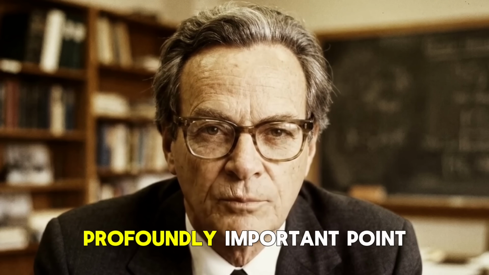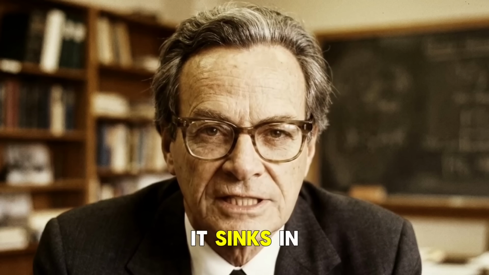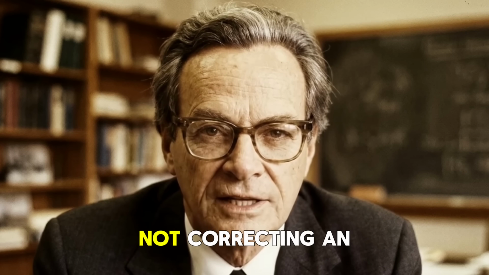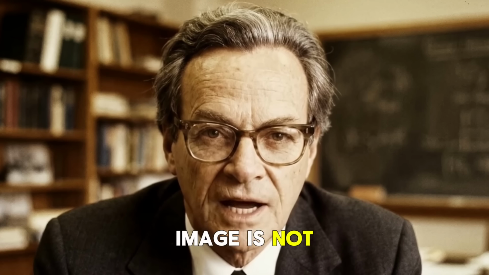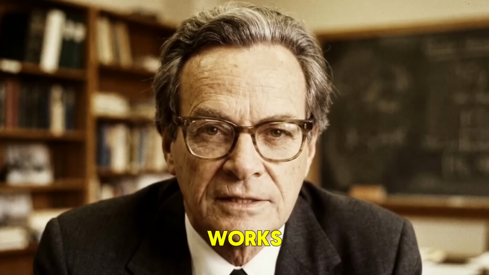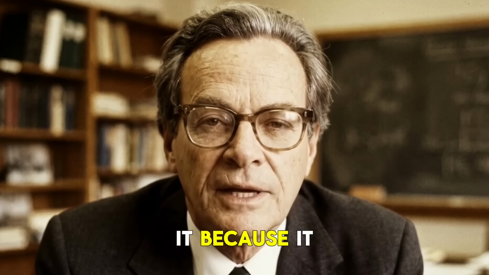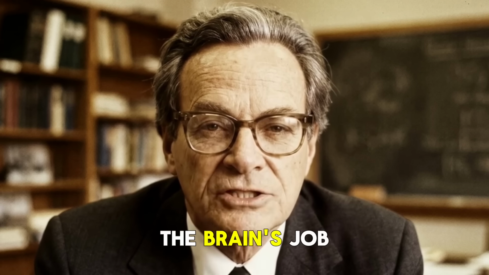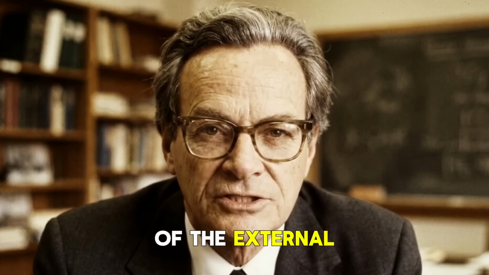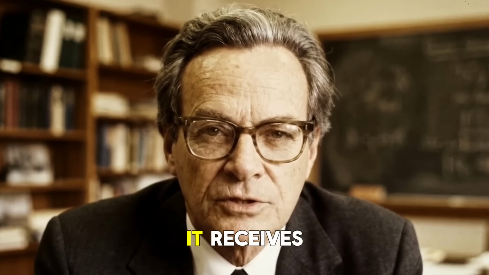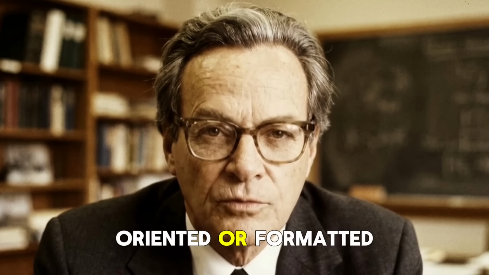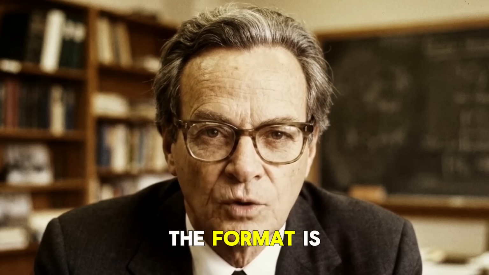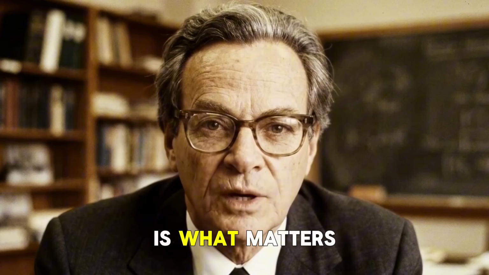This is a profoundly important point, and I want to make sure it sinks in. The brain is not correcting an error. There is no error. An inverted image is not a mistake, it's just the way a lens works. The brain doesn't need to fix it because it was never broken. The brain's job is to build a useful model of the external world from whatever signals it receives, and it does that job regardless of how those signals are oriented or formatted or encoded. The format is arbitrary. The model is what matters.